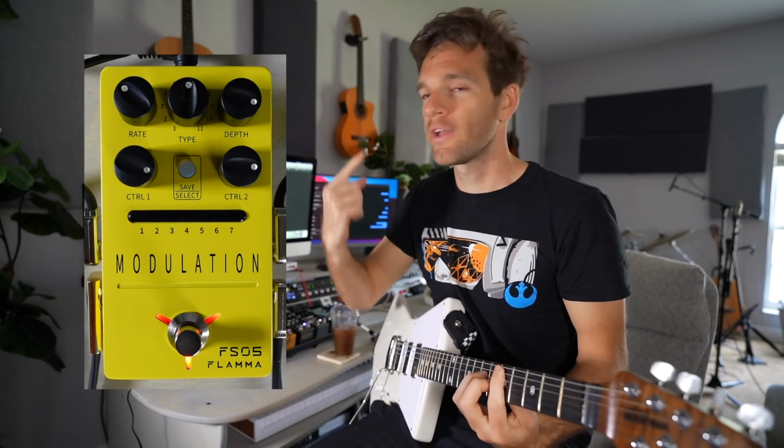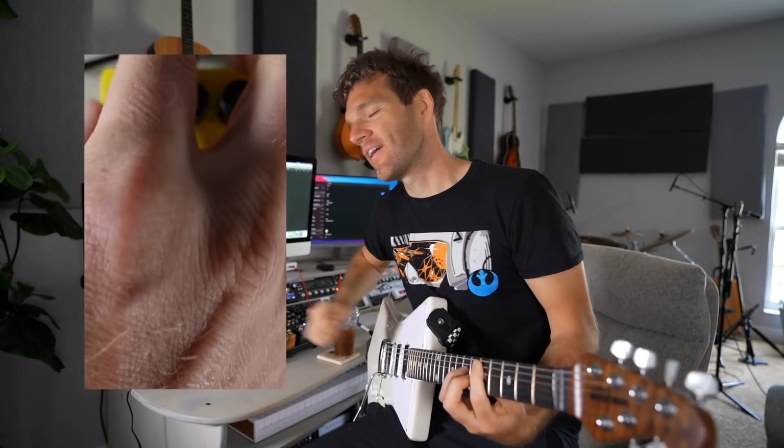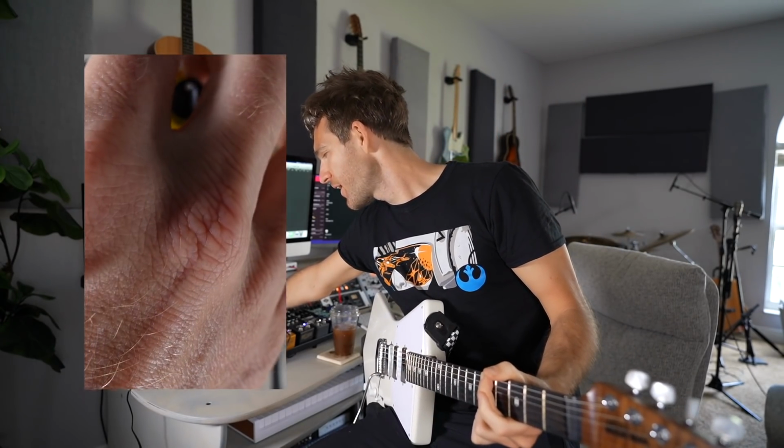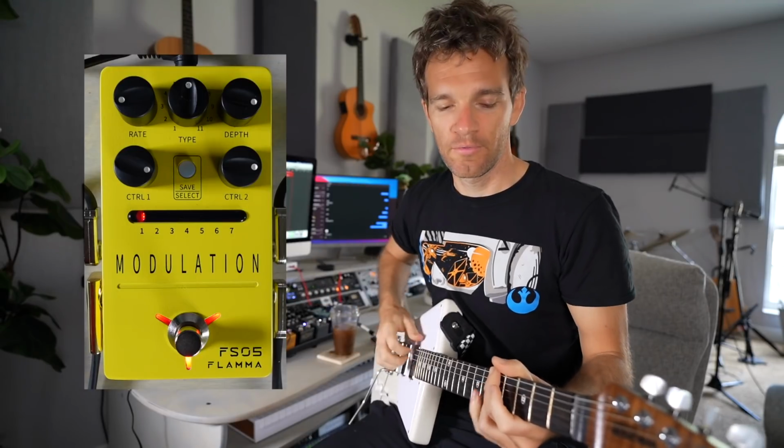It's got that whirling sound. Gotta turn the rate down on that. I've always found a slow rate rotary effect. Again, it simulates one of those old speaker amps that have like a spinning cone, right? So you kind of get this spinning effect.